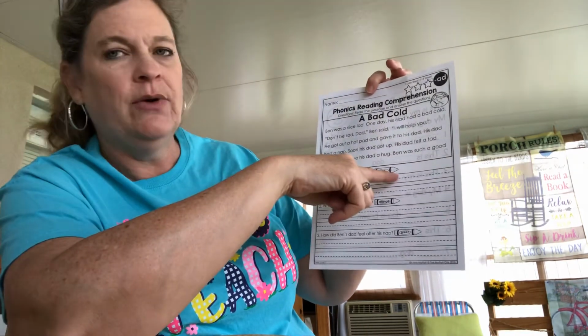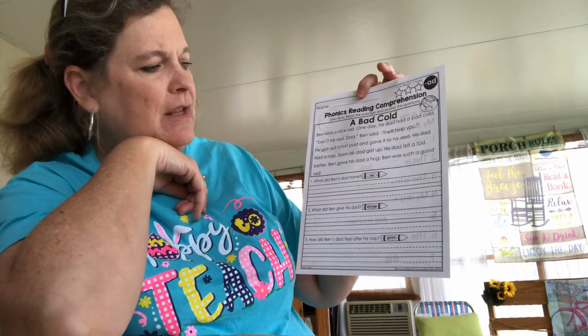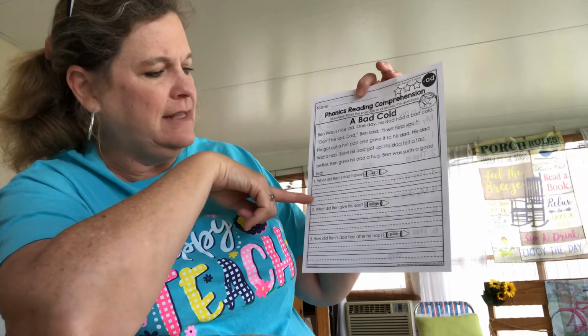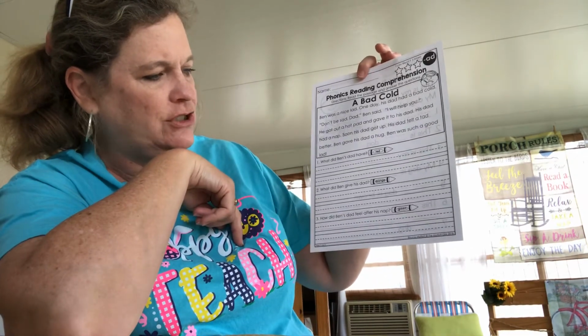And there's a red crayon. So you're going to find the answer in the text, underline it with your red crayon, and then write the answer with your pencil. And you do the same for question 2 with an orange crayon and question 3 with a green crayon. Okay? So that is our work today.